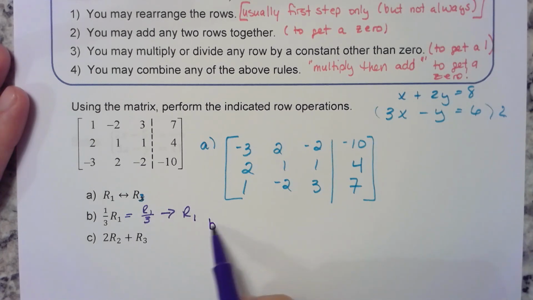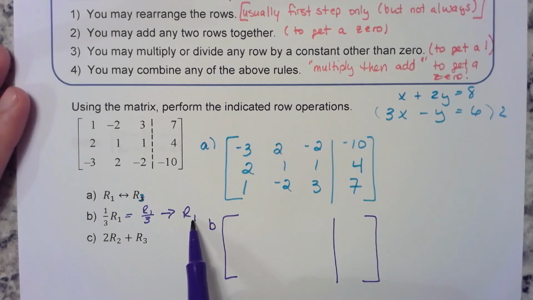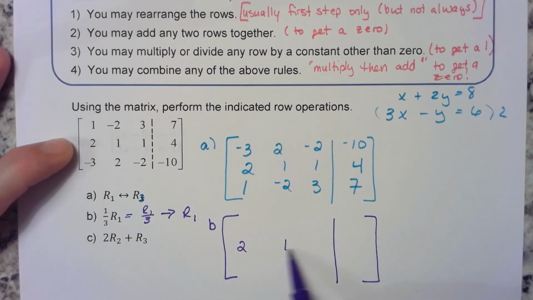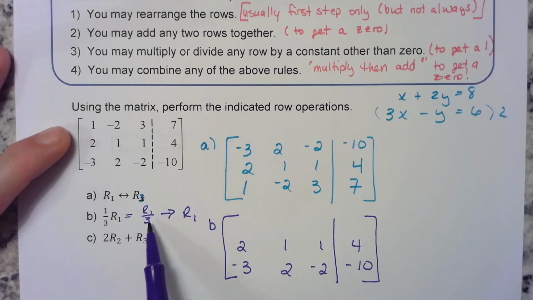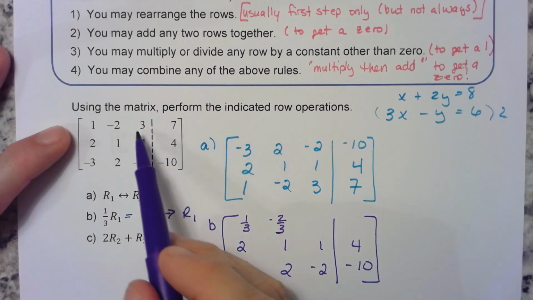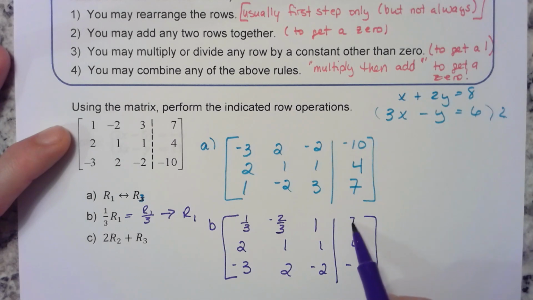So for B, it's telling us that we're getting a new row 1. That means rows 2 and 3 do not change. But everything in row 1 gets divided by 3. So you'll have 1/3, negative 2/3, and then 3 divided by 3 is 1, and then 7 divided by 3 is 7/3.